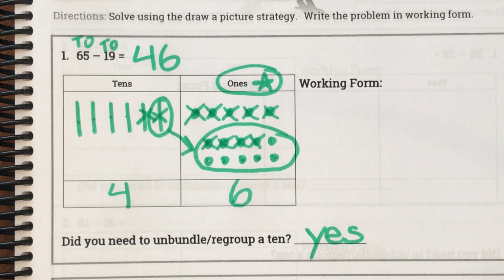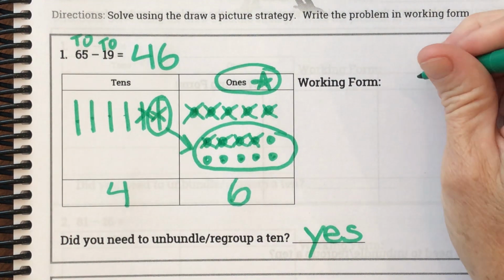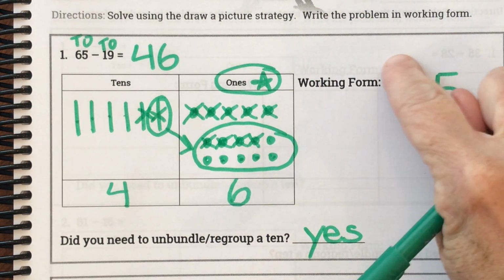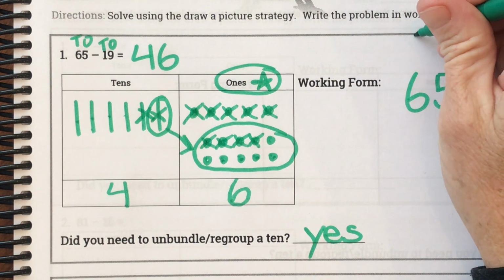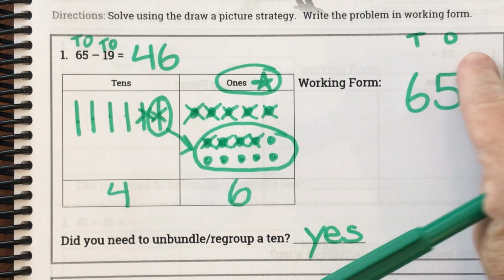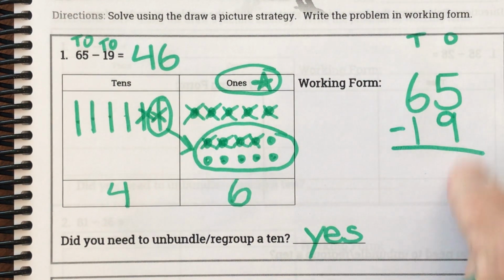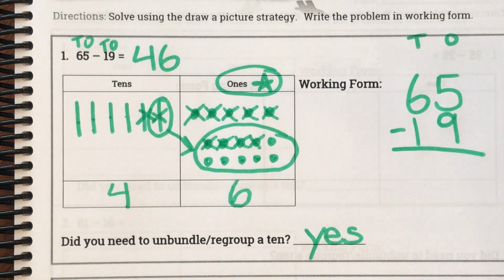Okay, let's look at this in working form. Okay, ready? So we're going to set up our minuend. Leave a gap here. I'm going to put my place values up here, boys and girls, so I have more room. So I left a space there. And then I'm going to put my subtrahend right under it, so my 1s are lined up and my 10s.